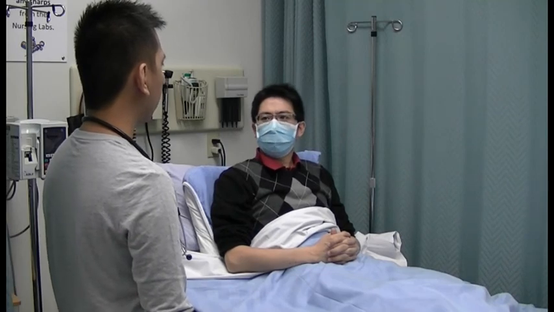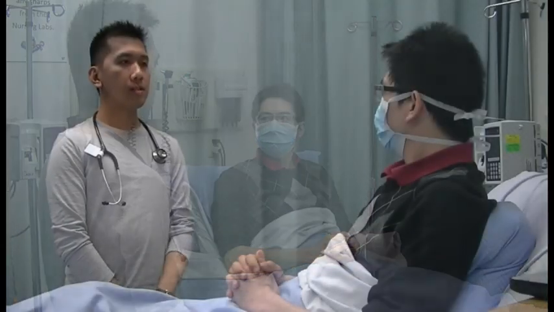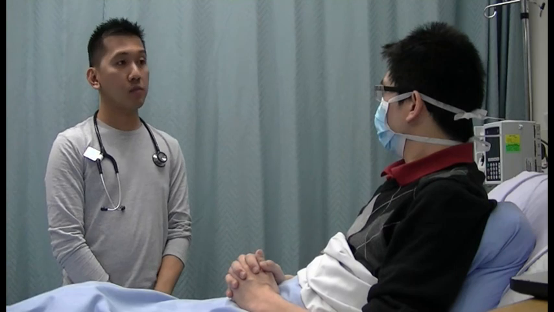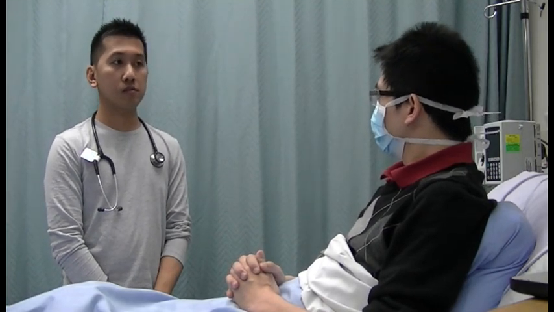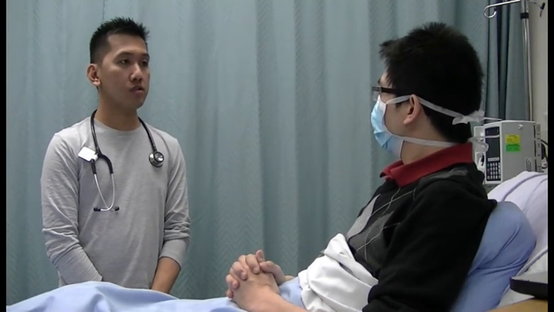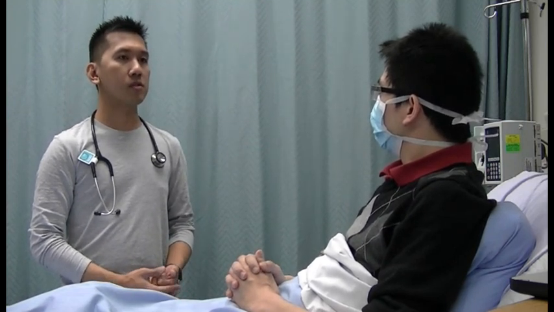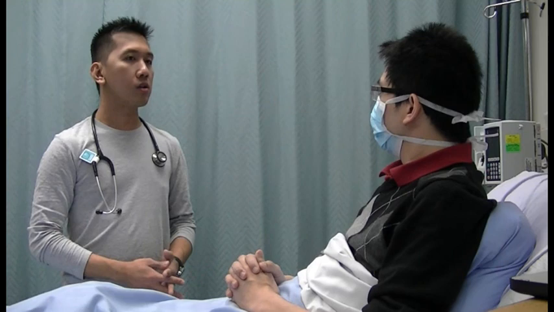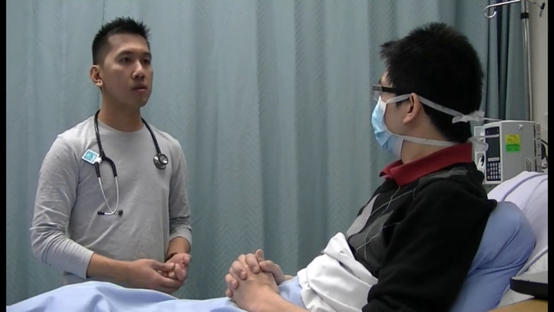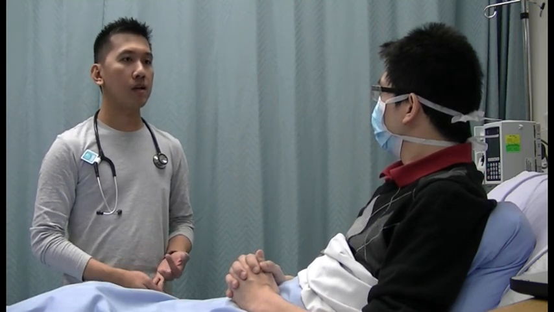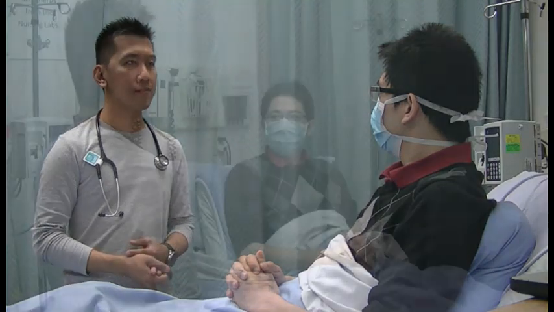So, what caused my pneumonia? So Sherman, the pneumonia that you have is a community-acquired pneumonia that is caused by bacteria called Streptococcus pneumoniae. This type of pneumonia is the most common type of pneumonia. However, pneumonia can also be caused by viruses, bacteria-like organisms, and fungi.